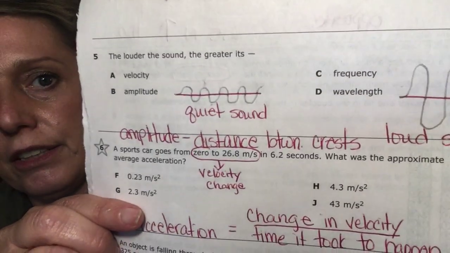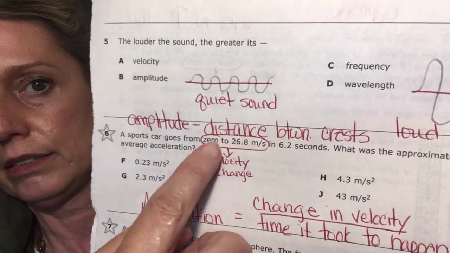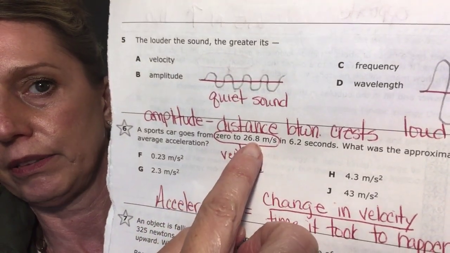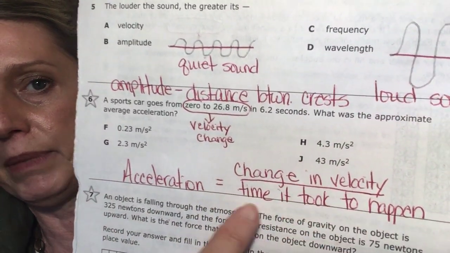All right, number 6, a sports car goes from 0 to 28.8 meters per second in 6.2 seconds, and it wants to know what's the average acceleration. Well, to find acceleration, you're going to have to divide the change in velocity by the time that it took for that change to happen. So your change in velocity, you're going to have to subtract to find your change in velocity, basically 0 to this point right here. So your change in velocity is just this right here, meters per second. And then you're going to divide that by how many seconds it took for that velocity to change.